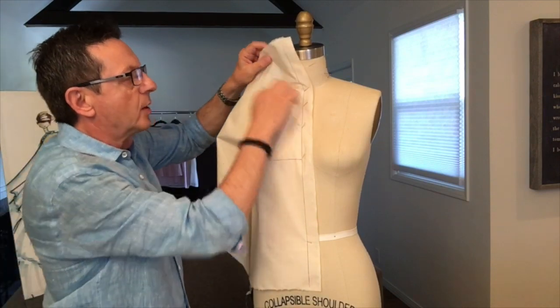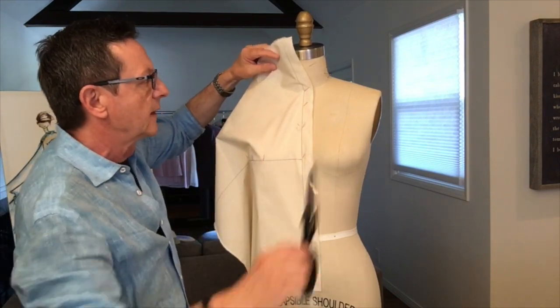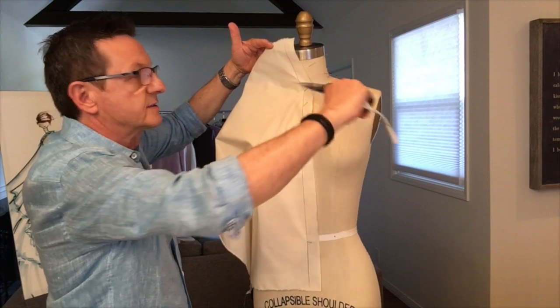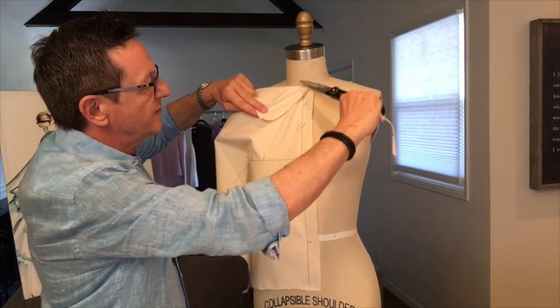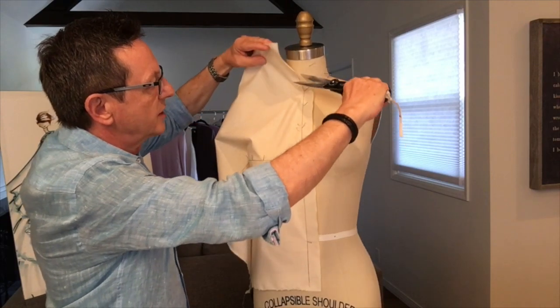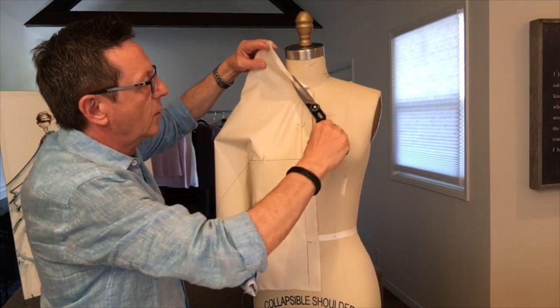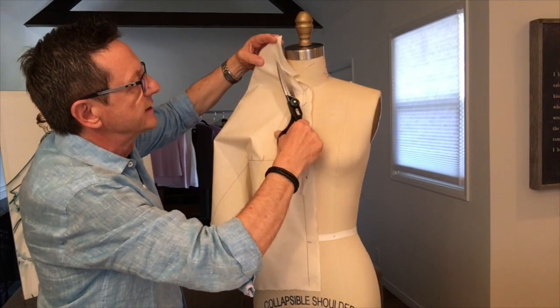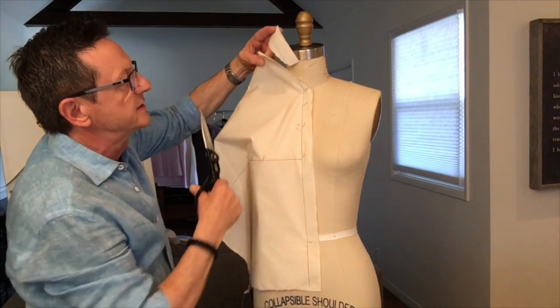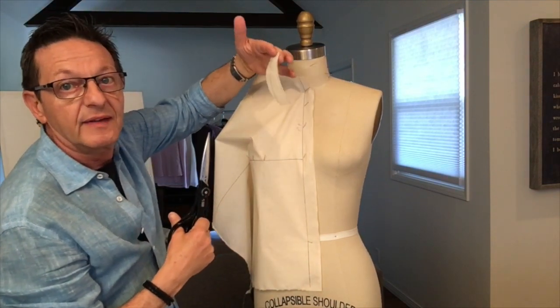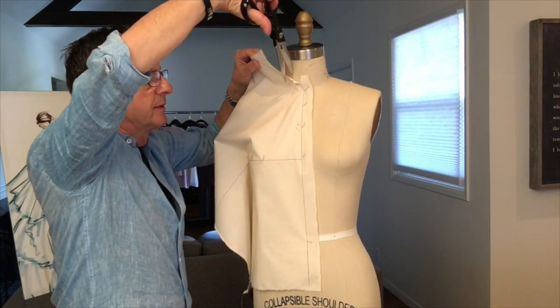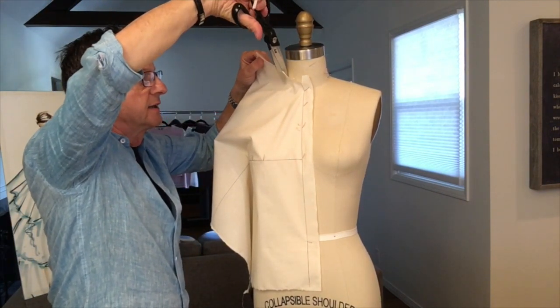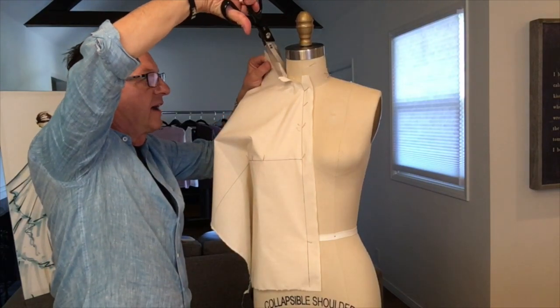Now, this is the tricky part here. Be careful how you cut this. You don't want to go straight across this way. What you want to do is you go up about 1 inch or so from the neckline, cut a little bit, and then go upward like this. So only this piece gets cut off.